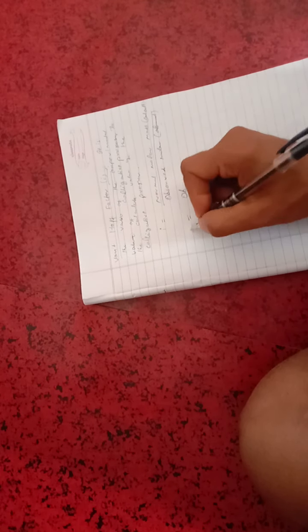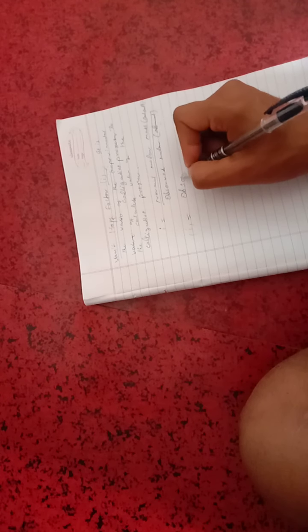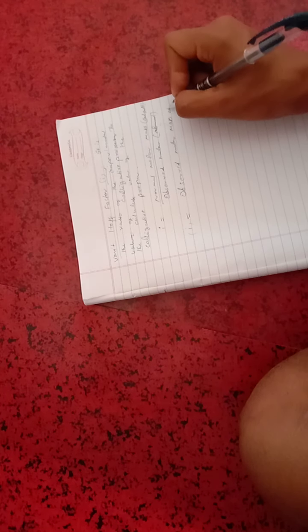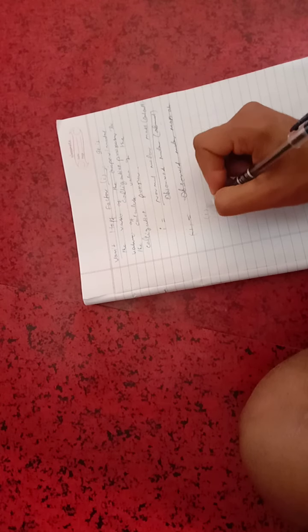Similarly, i equals the observed colligative property, that is the abnormal colligative property, divided by the calculated colligative property.